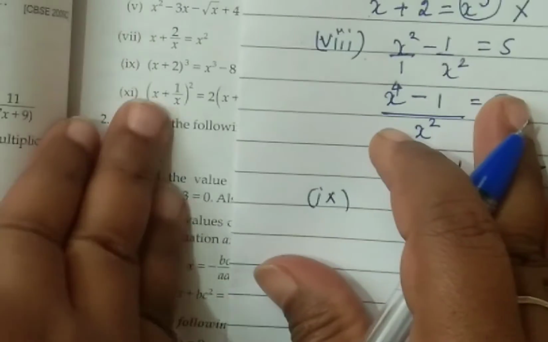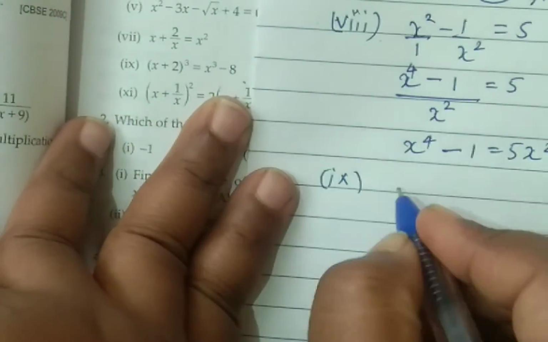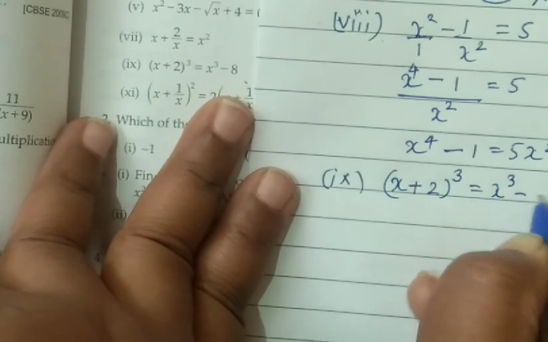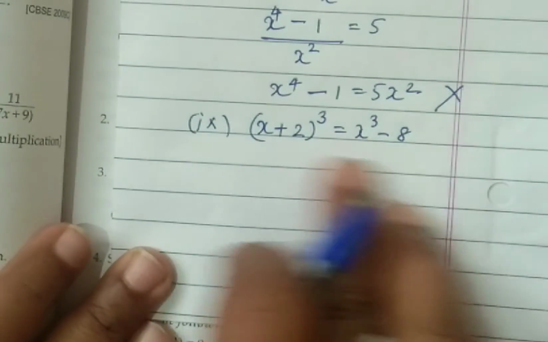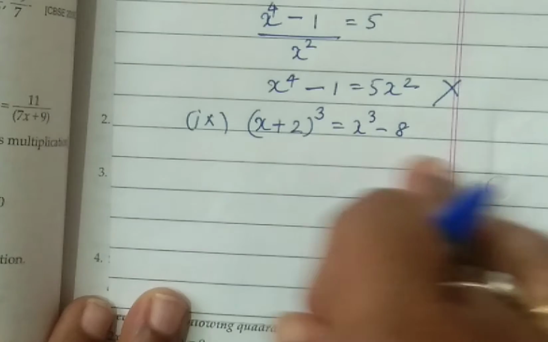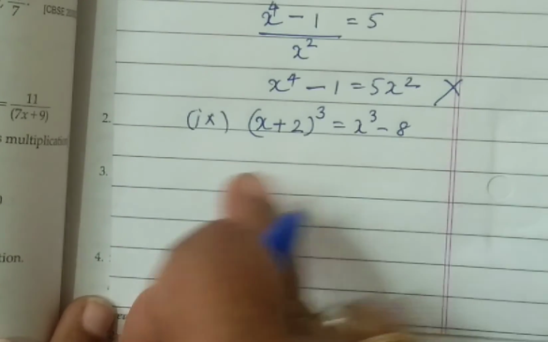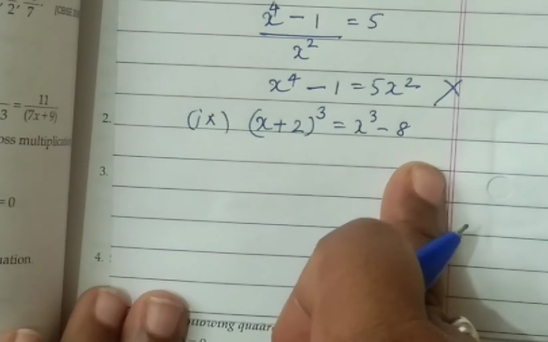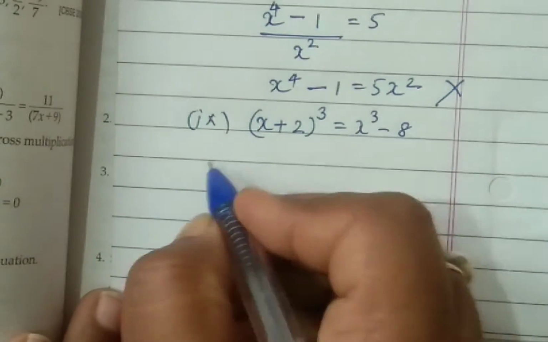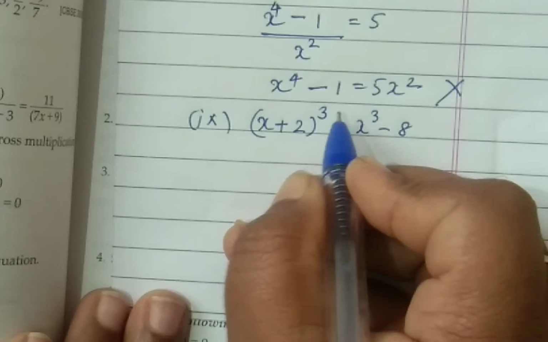So ninth one, by seeing itself we can say x plus 2 whole cube is equal to x cube minus 8. Now what will you think? As soon as you see, you will think it is a cubic polynomial, right? Yes, of course it is a cubic polynomial, but both on left hand side and right hand side we have a cube. Okay, so now we will check. So this is in the form of a plus b whole cube.